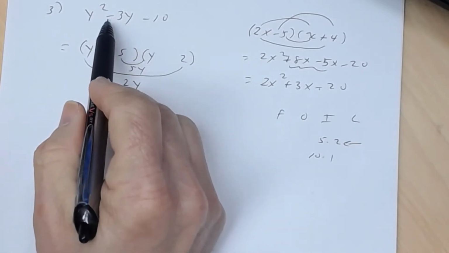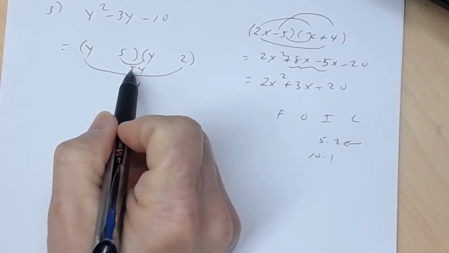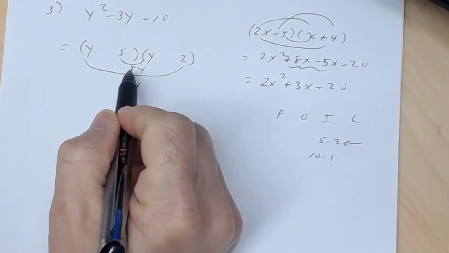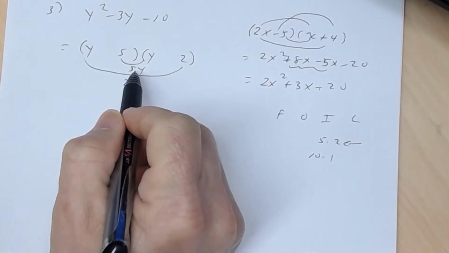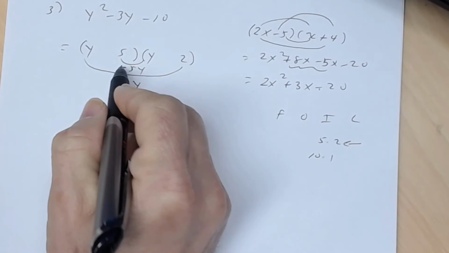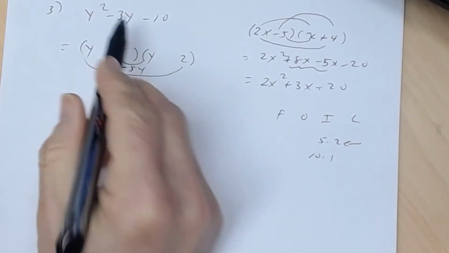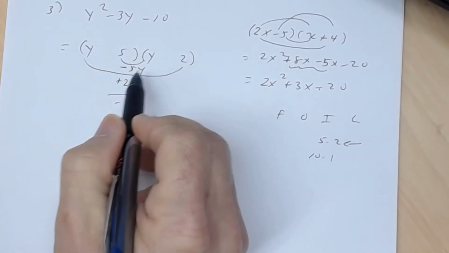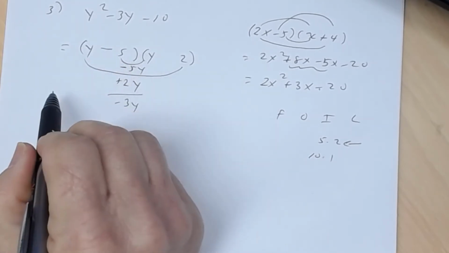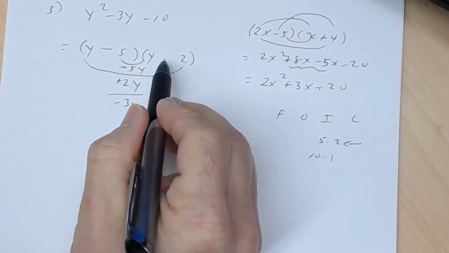But in order to get a negative, that means the larger of these terms would have to be negative. So 5y is larger than 2y. So this has to be negative, this has to be positive, which makes this a negative 3y. Okay, which is what I wanted. All right, so now all we got to do is put the signs. So remember, I wanted this to be negative 5y, which means this has to be subtraction. And then this has to be a positive 2y, which means this has to be addition.